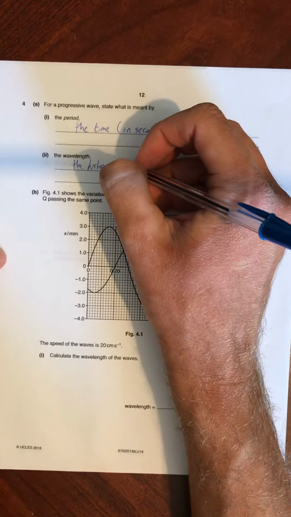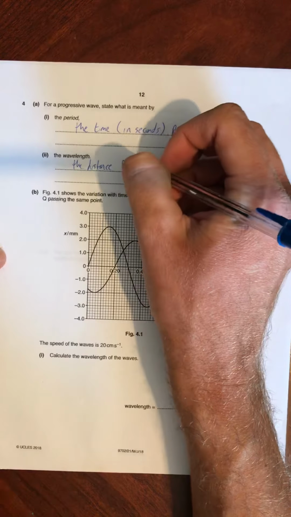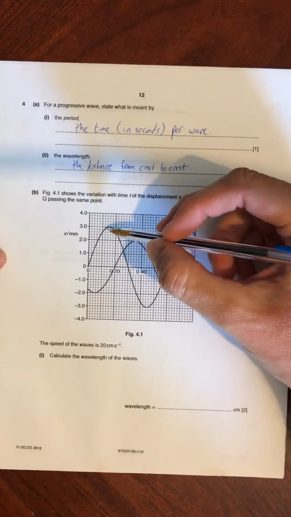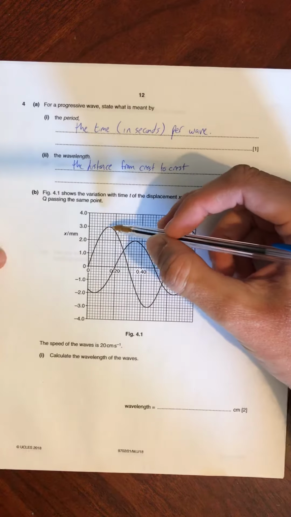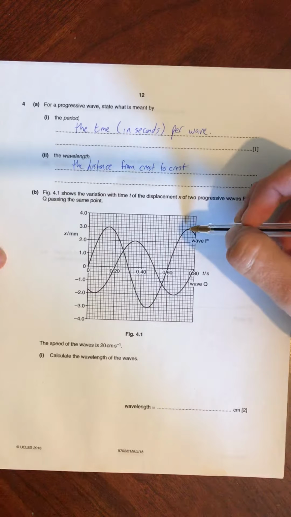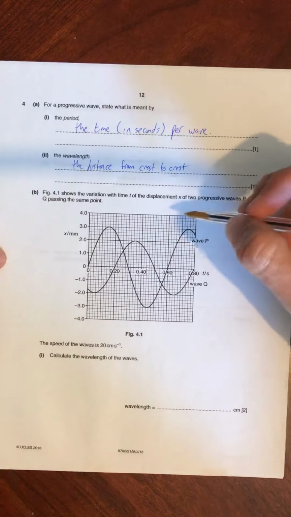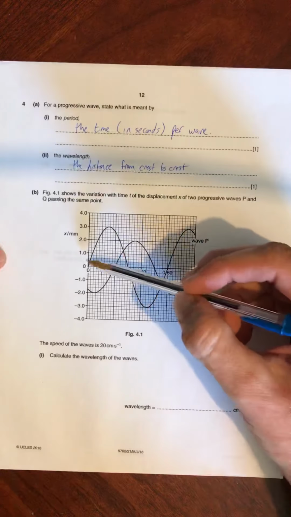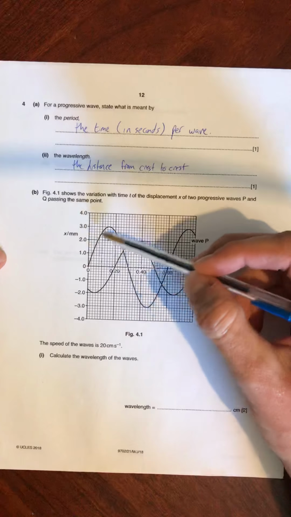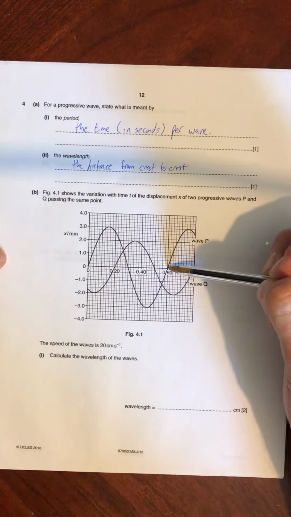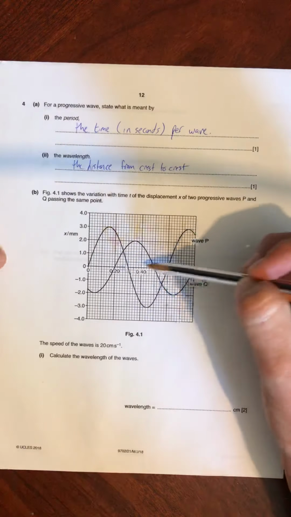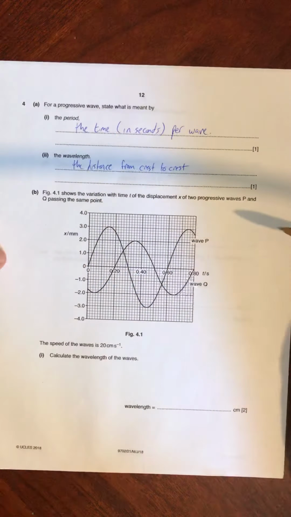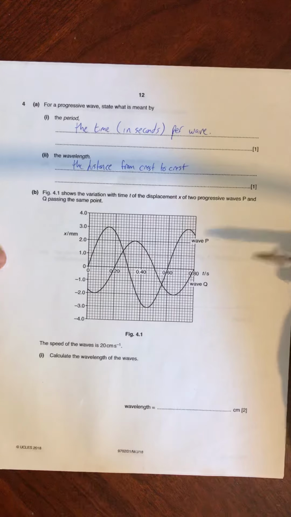I'm just going to keep it simple and say the distance from crest to crest. So the crest of the wave, like you can kind of see down here, to the next identical point would also be a crest, but really the wavelength is the distance from any point to the next exactly identical point. If we look at the wave here, it begins here and then it repeats right there, and so the wavelength here would be the distance from this point to this point, or the distance from crest to crest, or from trough to trough. You can think about the wavelength as any one of those.